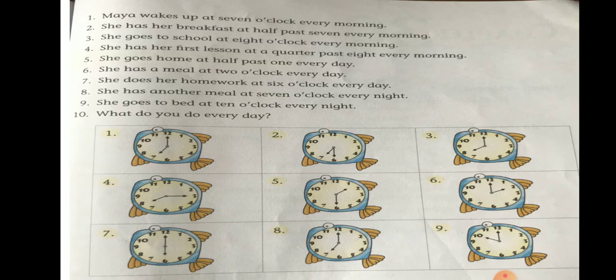Now see the next. You just have to see the timings. Maya wakes up at 7 o'clock every morning. In the first, the clock shows 7. Then similarly, she has her breakfast at 7:30 early in the morning. Here 7:30 is shown in the second clock.